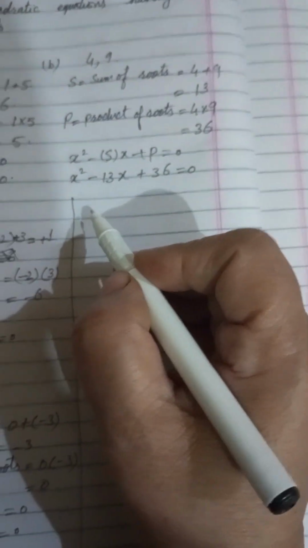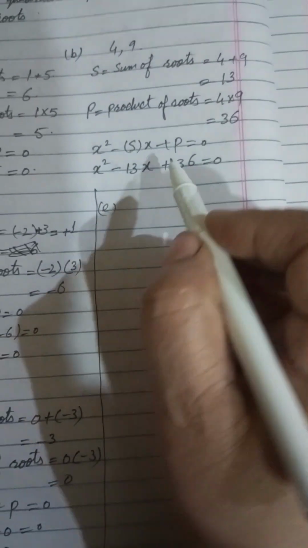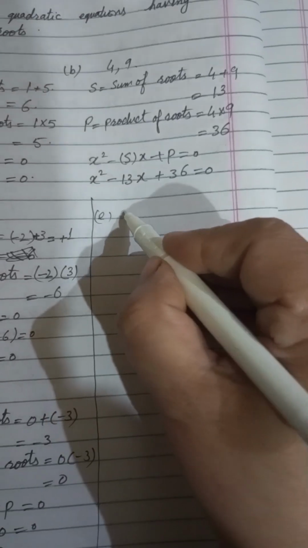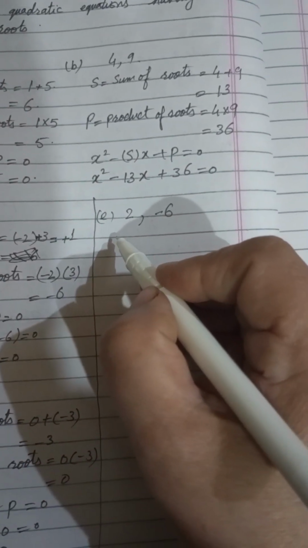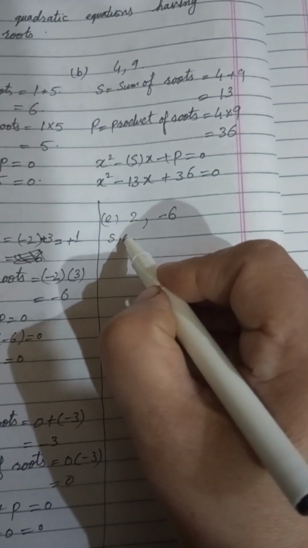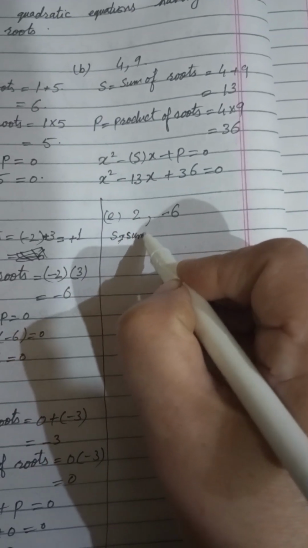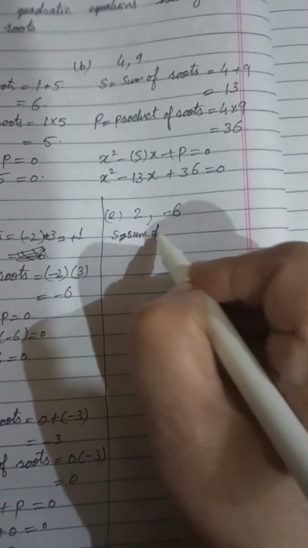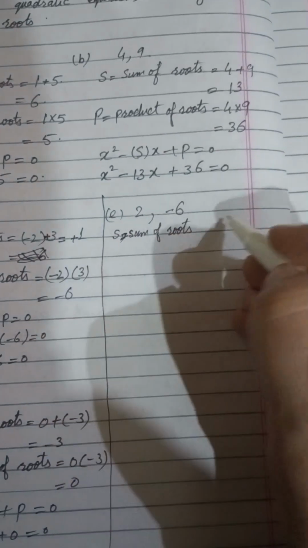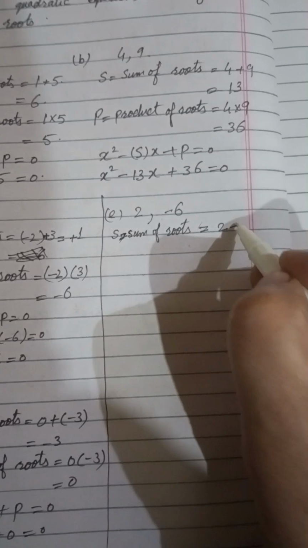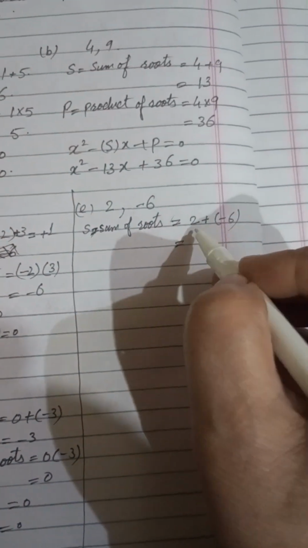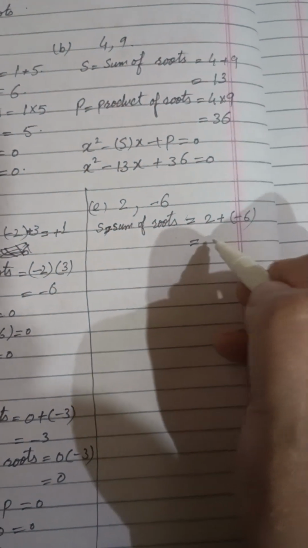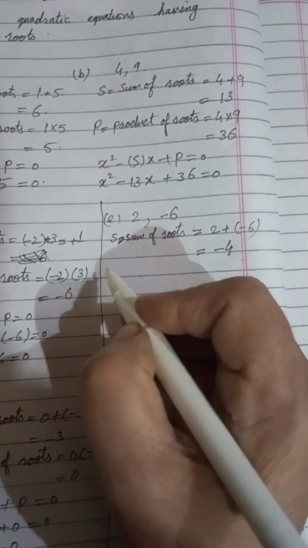Now part E of question number 1. E part is 2 and -6 are roots of the required equation. So sum of the roots of the required equation is 2 plus -6, which will be equal to -4.